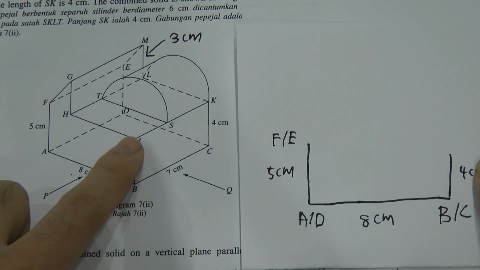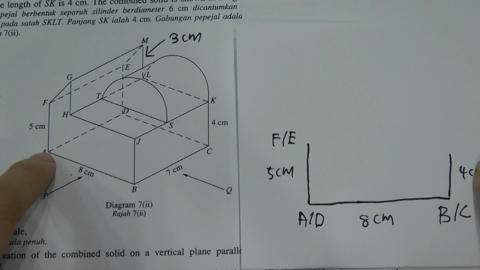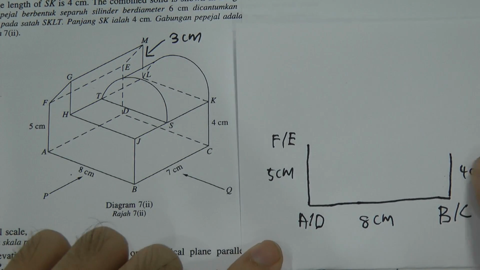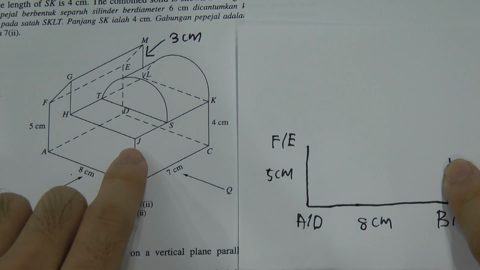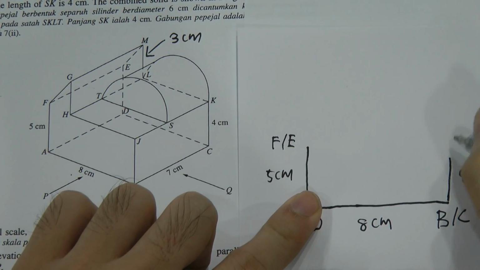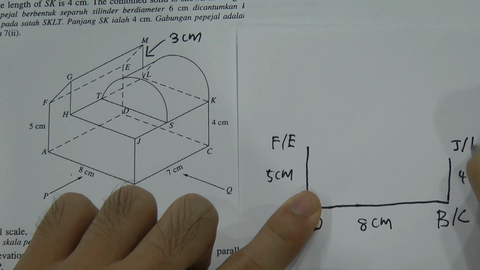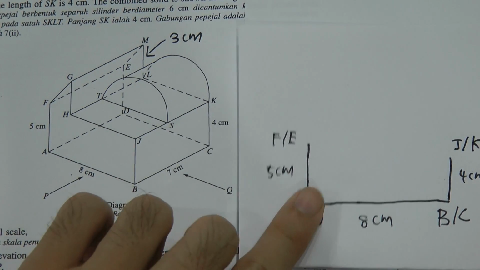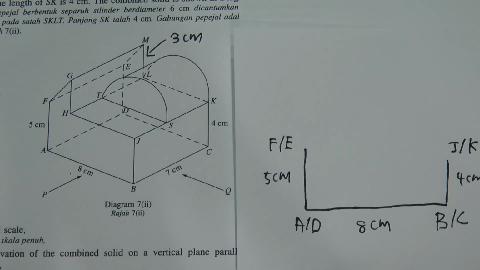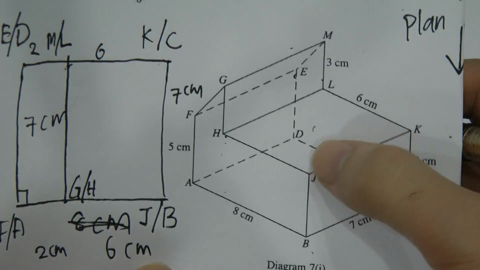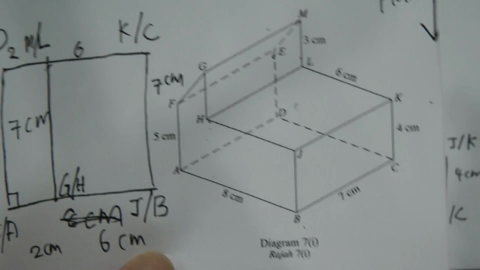Because we are drawing this one first, above B will be J. So this one is called J slot K. Then we have to move here 6 centimeter. Still remember on the previous diagram, this is 6 centimeter, so this one is 6 centimeter also.